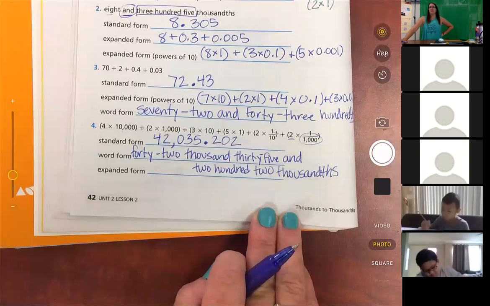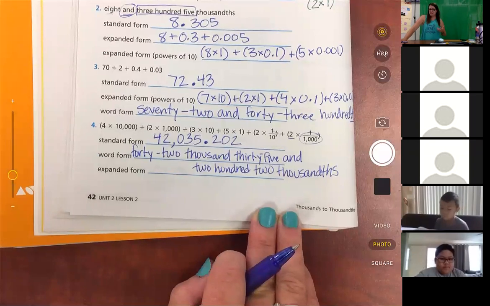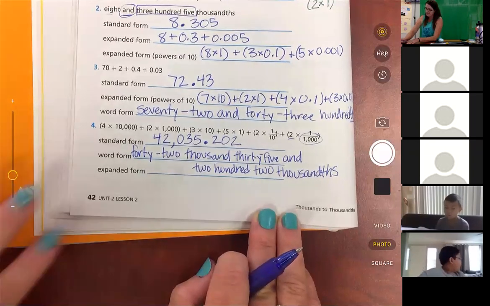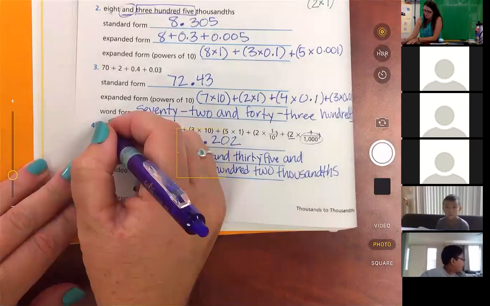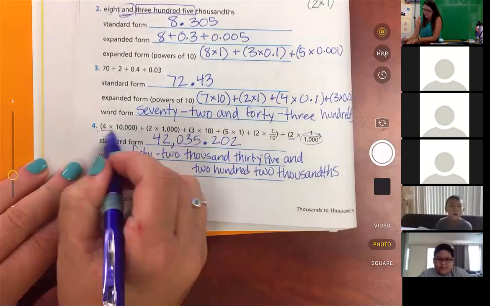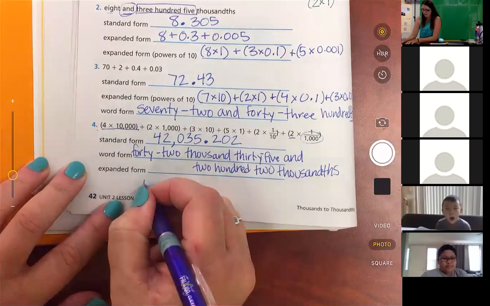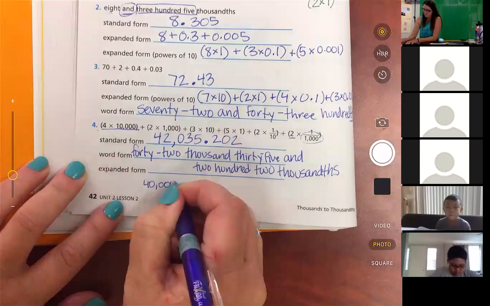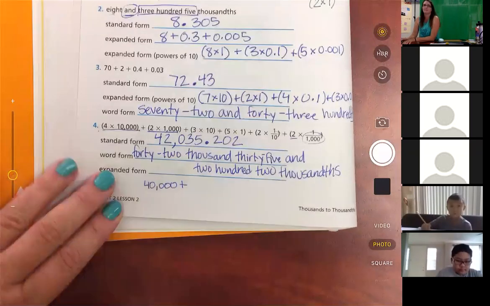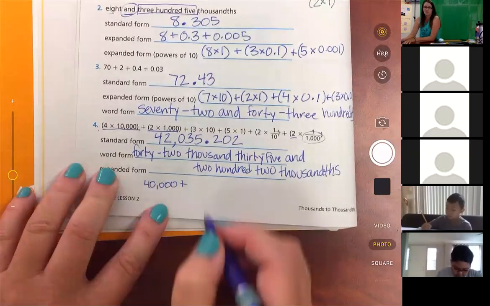And now for our expanded form. When they give us the expanded form with powers of 10, writing the normal expanded form is kind of easy because I'm just going to solve each one of these. So what is 4 times 10,000? 40,000. Plus, what's 2 times 1,000? 2,000.